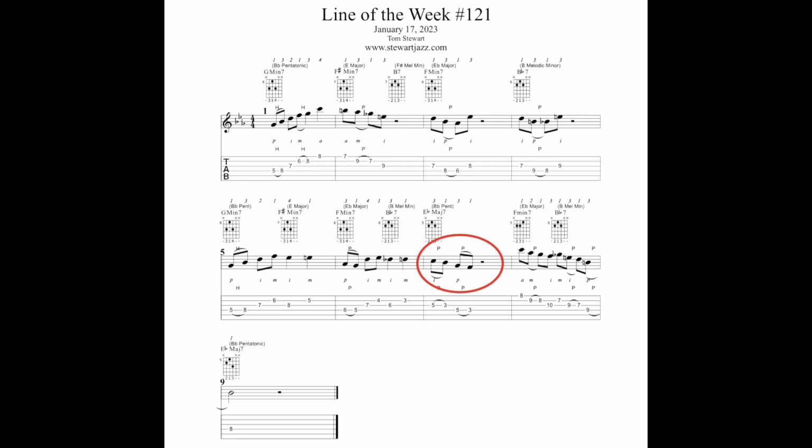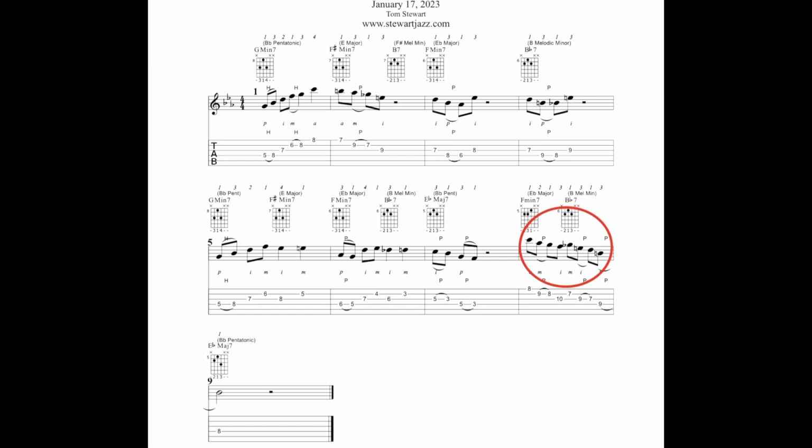And then finally in measure 8, you could think of this as an extension of the 8th note fragment of the original motif, or you could just think of it as an 8th note sequence leading to the resolution in the 9th tension over E flat major 7 to end the line.